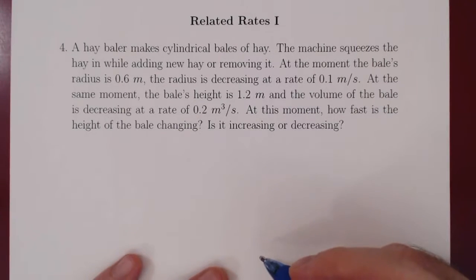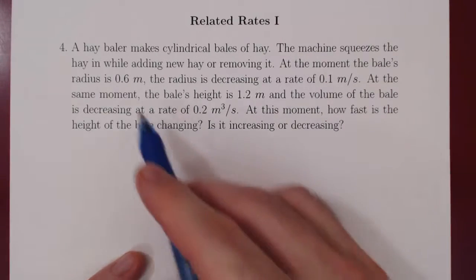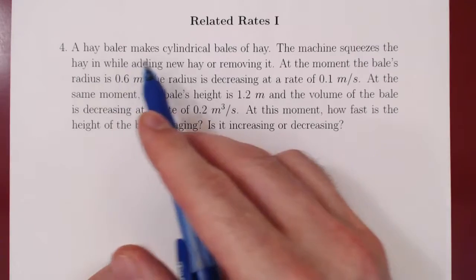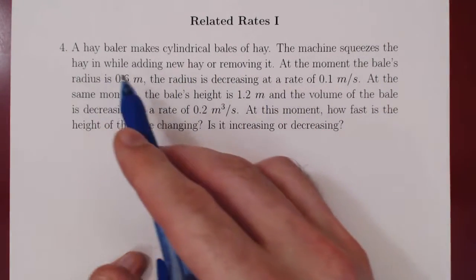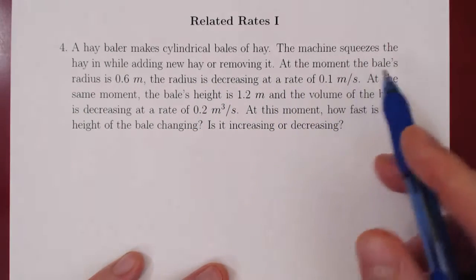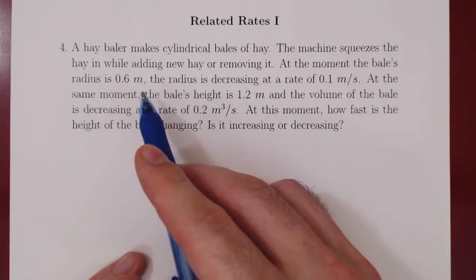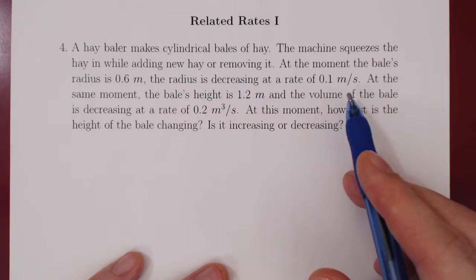Okay, so this is our fourth problem on related rates. So here's the problem. A hay baler makes cylindrical bales of hay. The machine squeezes the hay in while adding new hay or removing it. At the moment the bale's radius is 0.6 meters. The radius is decreasing at a rate of 0.1 meters per second.